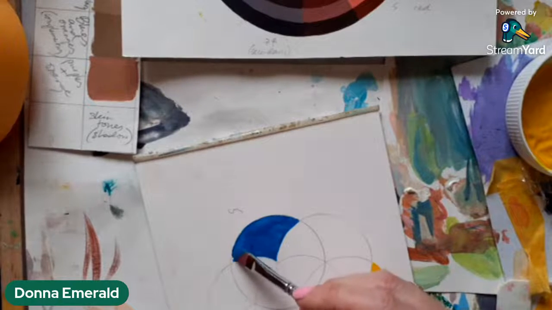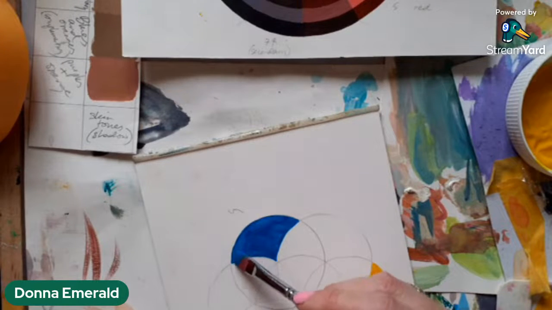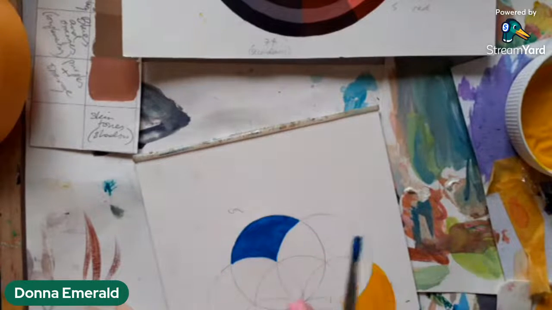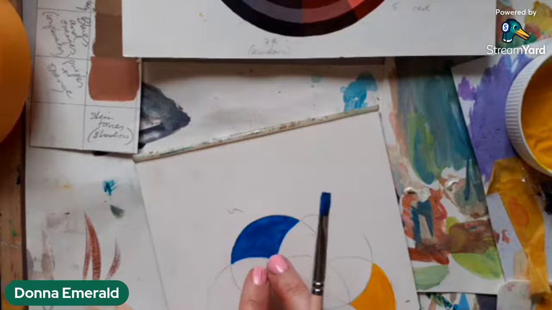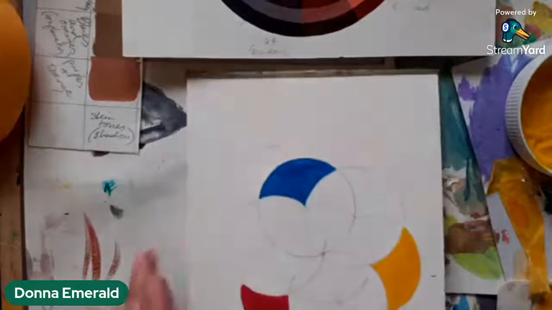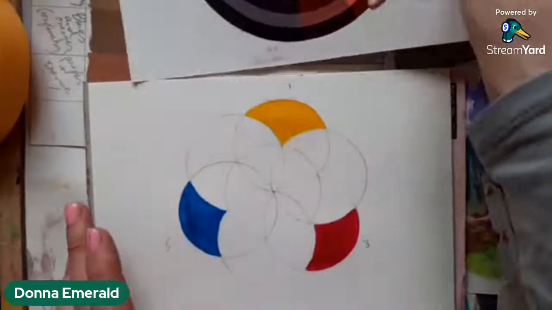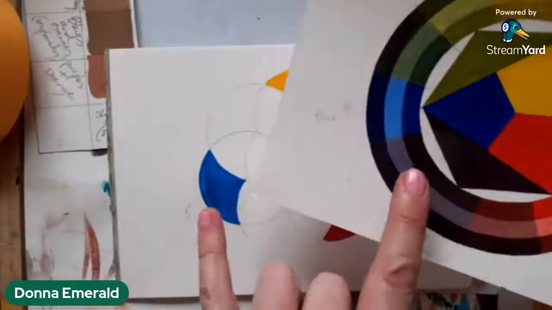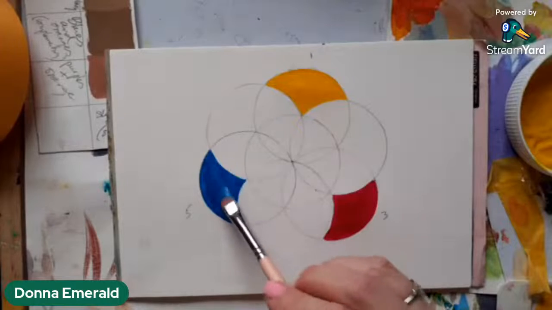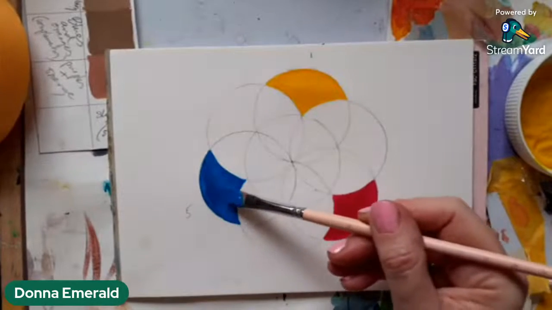So I'm just doing the outside circles first, although this primary colour carries on. It carries on inside the rest of the circle as well. But I want you to see those primary colours separately. So there they are right there. And you can see how that cyan is very different from this blue. Now we'll start creating a few mixes for secondary colours and see how we get along.